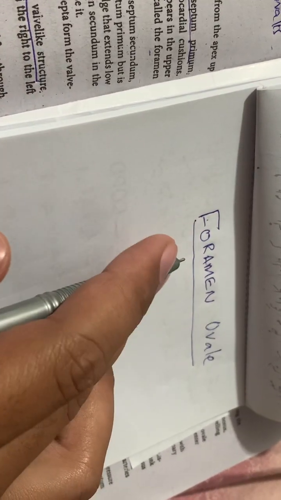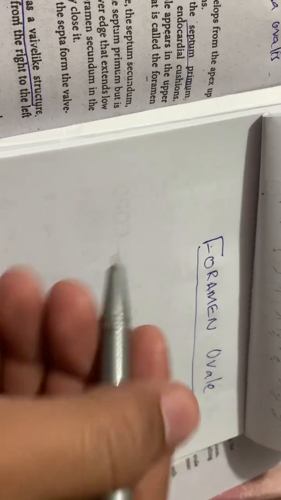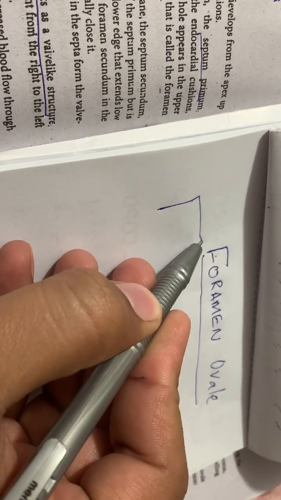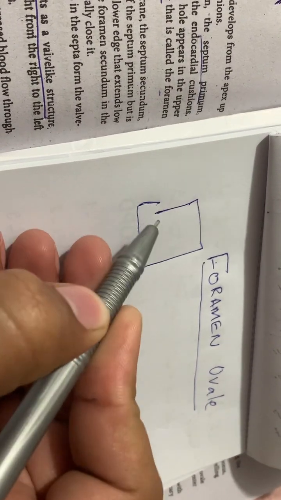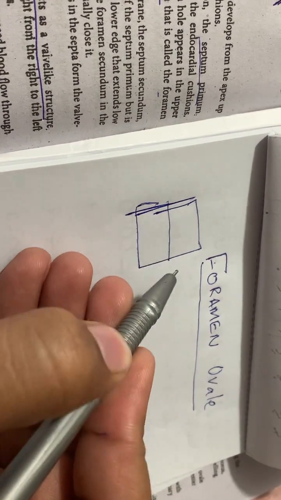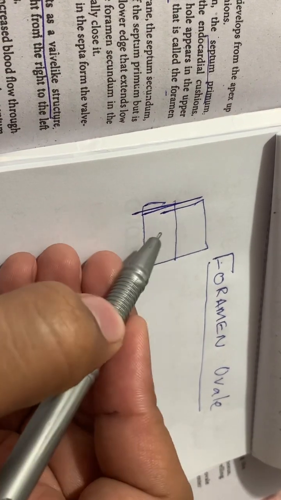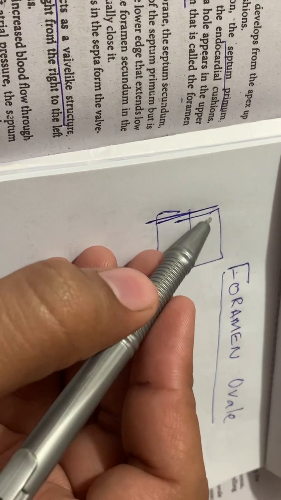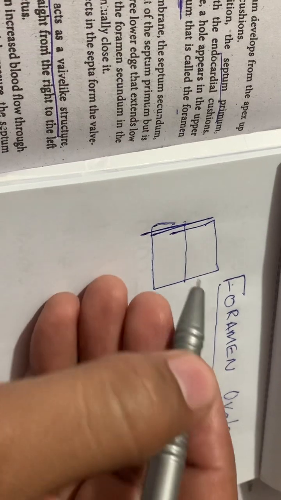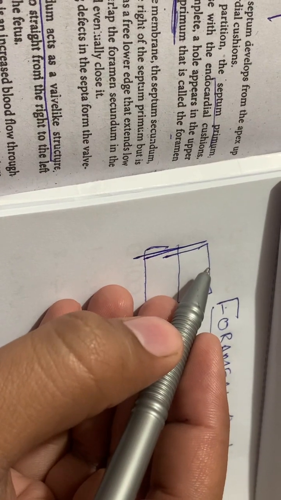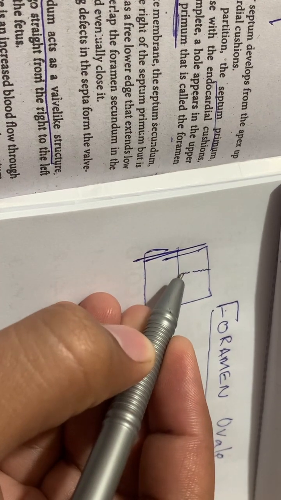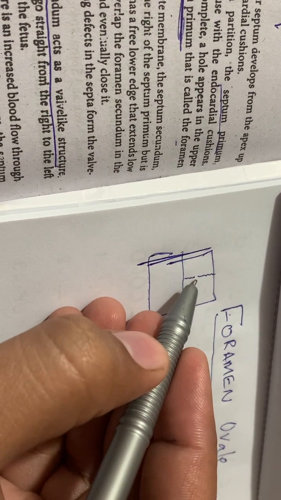From an MRCS point of view, you should know a few things about the foramen ovale. As you know, when the heart is developing, there are basically four chambers. For dividing the atria into two, a primary septum develops, called septum primum. When this septum primum is developing, it leaves a hole.